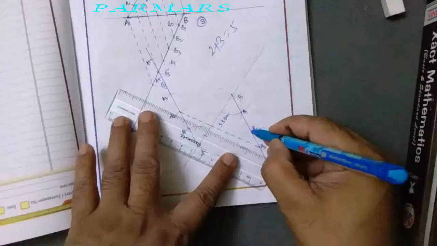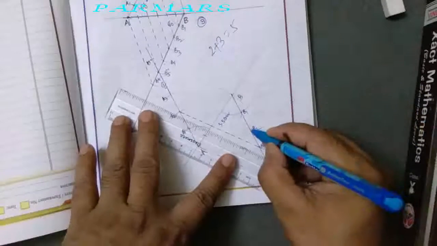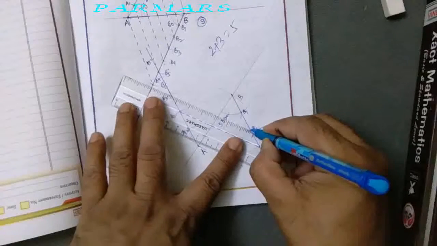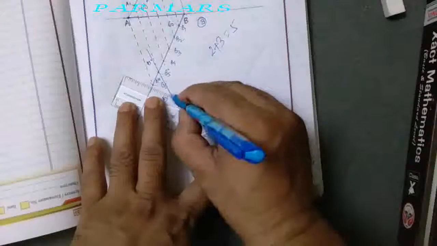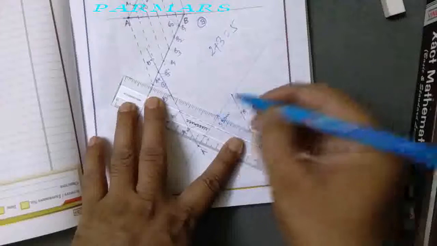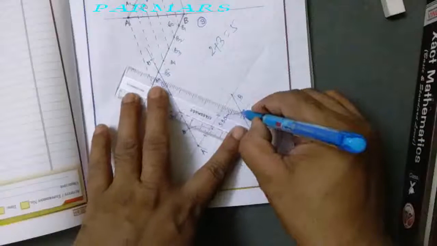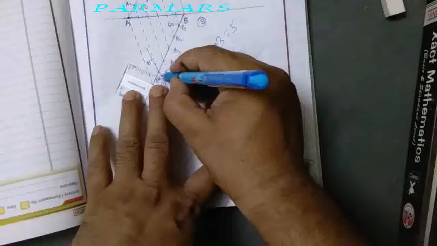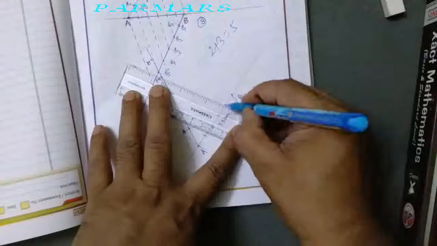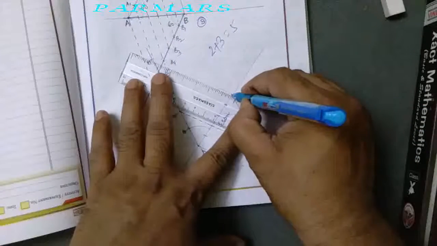Again, this is, so cut apart. Again, cut apart, and the last one is this one. You cut apart. There is no need.